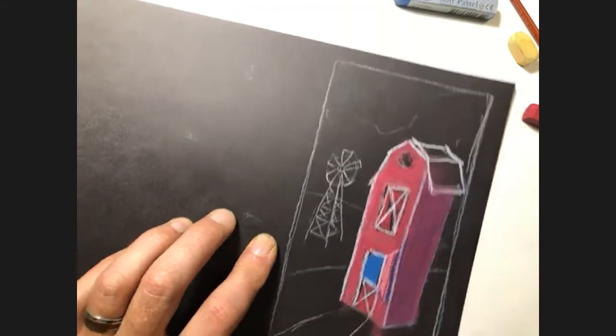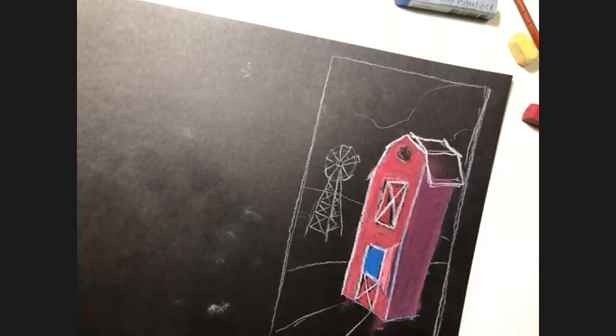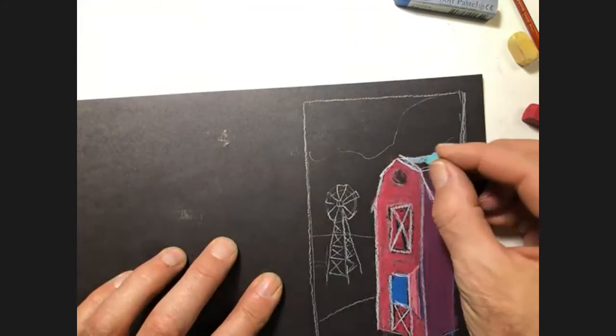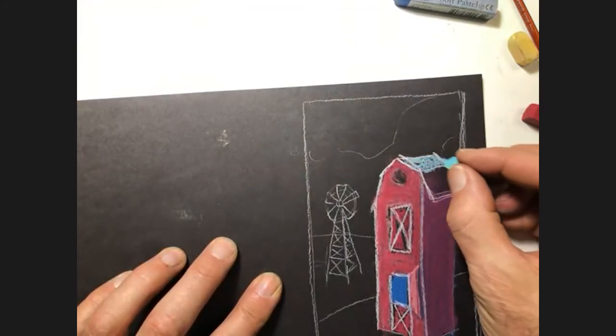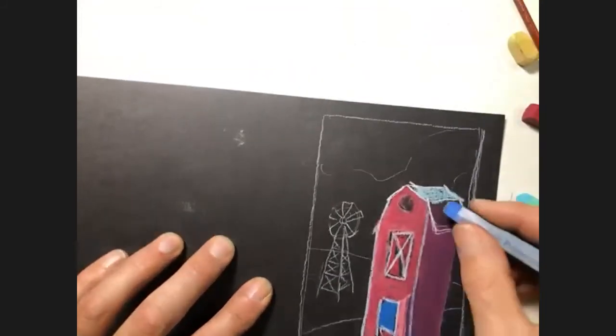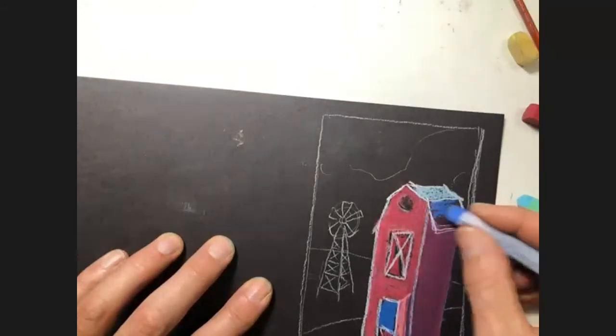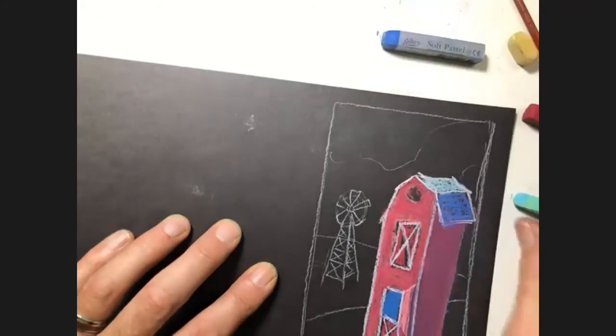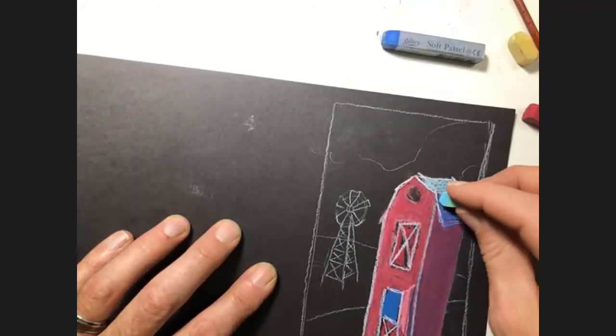That's kind of how it is with these barns. At least not always, but if I'm making a stereotypical type barn, that is.